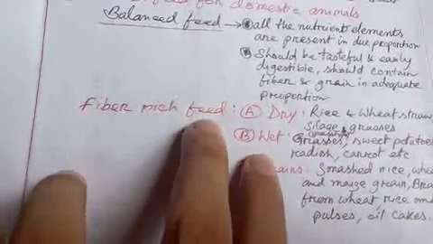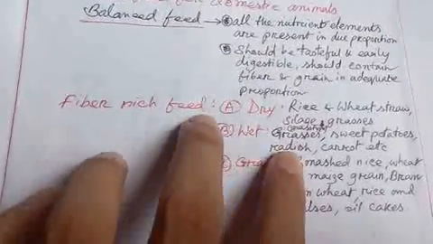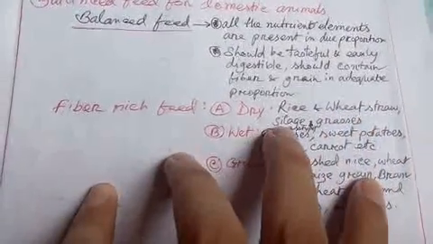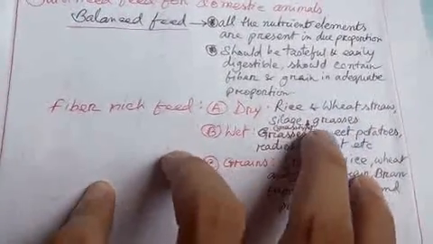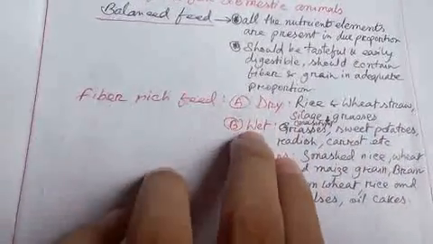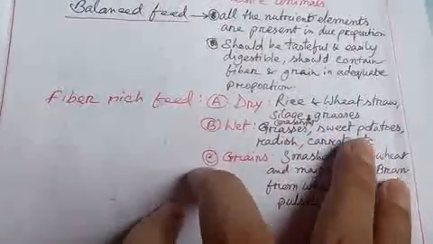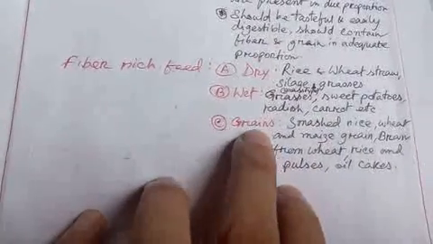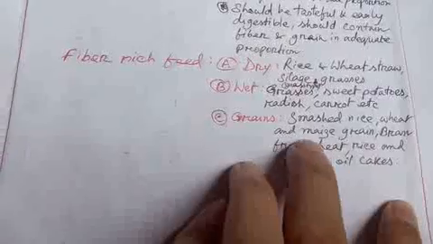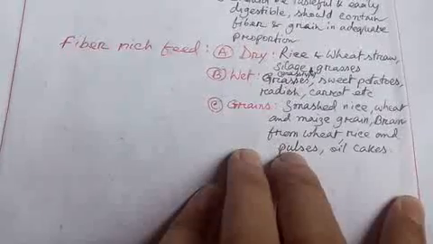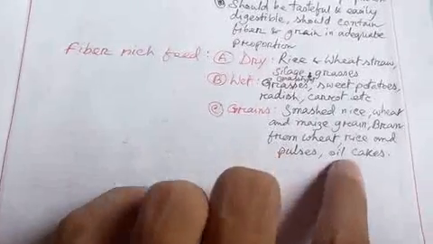The fiber rich feed. So fiber type feed, what are they? From dry sources, what are they? Rice and wheat straw, and silage, that is grass type thing, and grasses also. These are the dry type fiber rich feed. And wet type is grasses, sweet potatoes, radish, carrot, etc. Okay, then grain type: smashed rice, wheat and maize grain, bran from wheat, rice and pulses. These are all the tiny particles of wheat, rice and pulses, and also oil cakes.